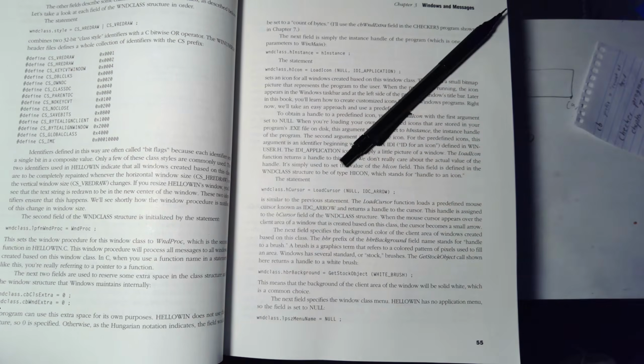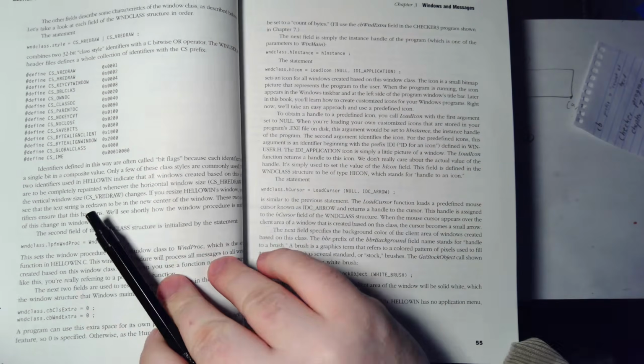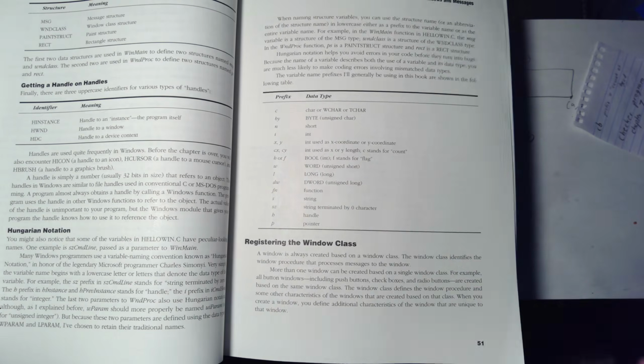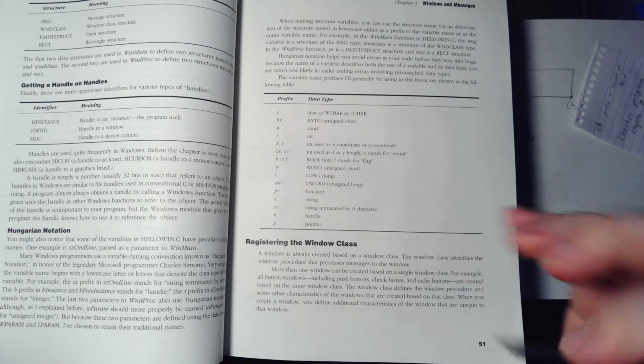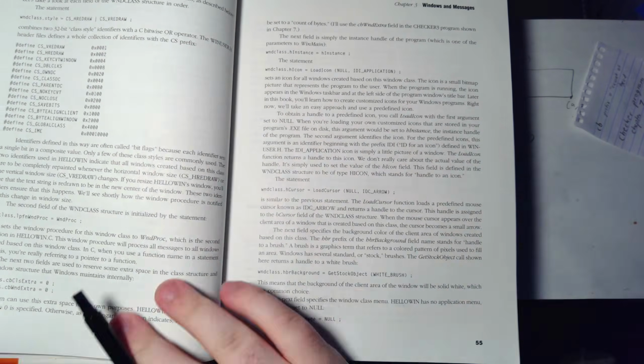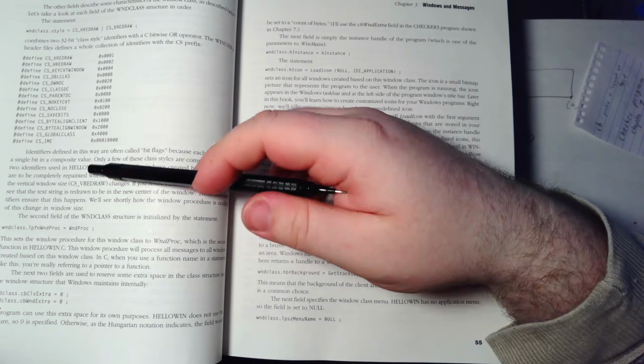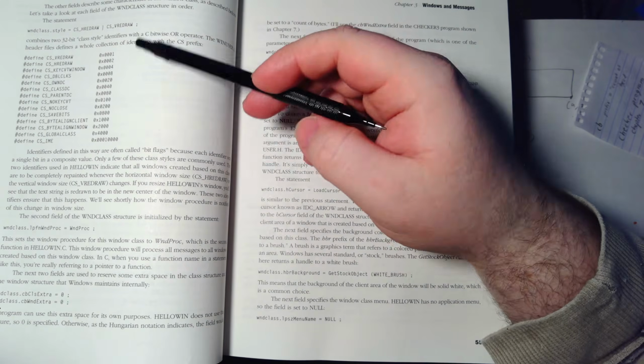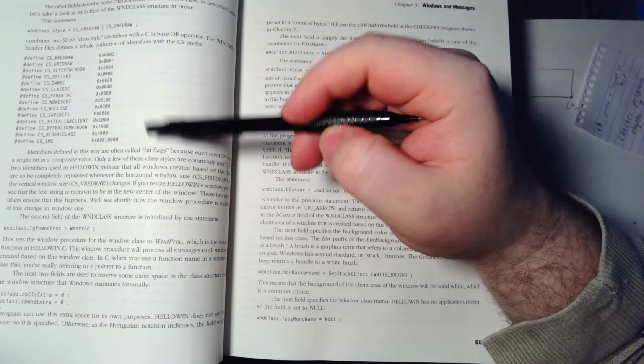So as we're getting lost in all this, I know it's a lot of reading. But effectively, what we're here for is that this is talking about registering the window class, but these things that we're interacting with are bitwise bit flags.